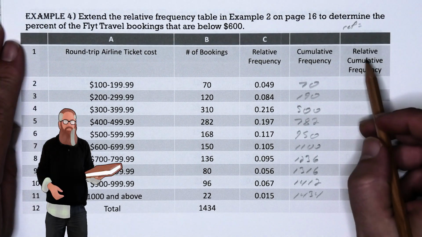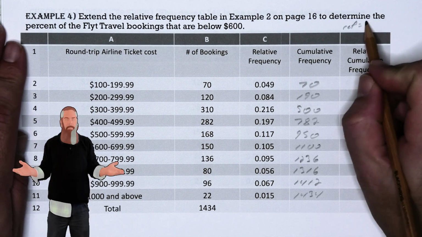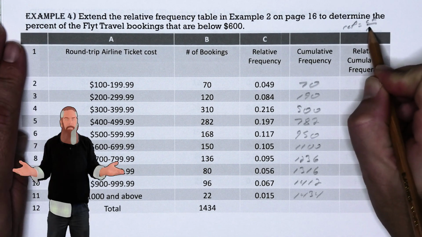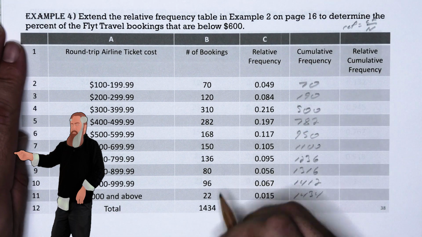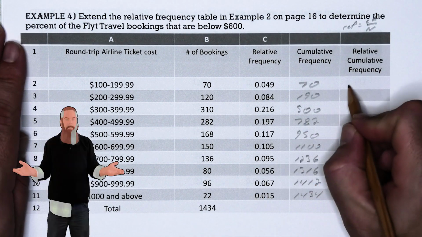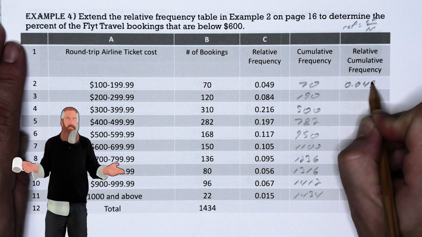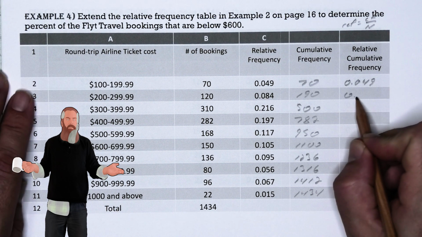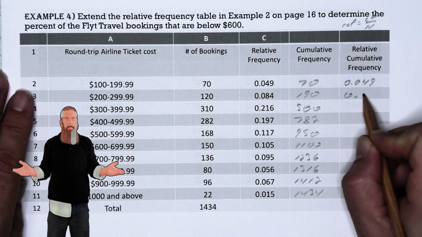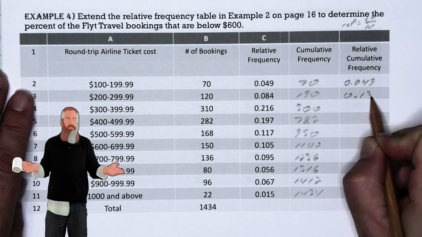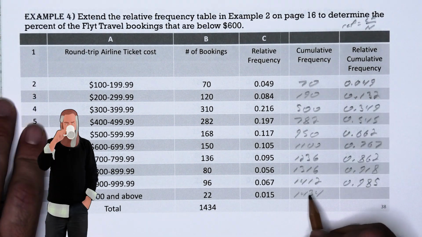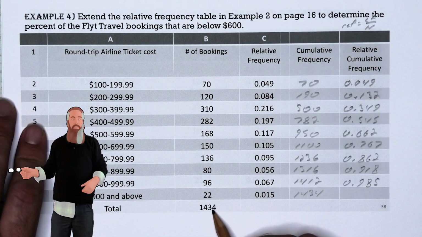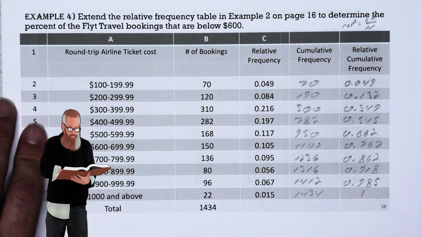Now to calculate the relative cumulative frequency, we're going to do the cumulative frequency divided by the number. So 70 divided by 1434 will give us 0.049. 190 divided by 1434 will give us 0.132. And 1434 divided by 1434 is 1.